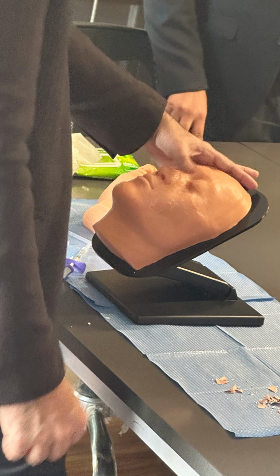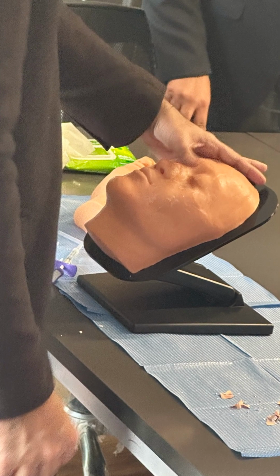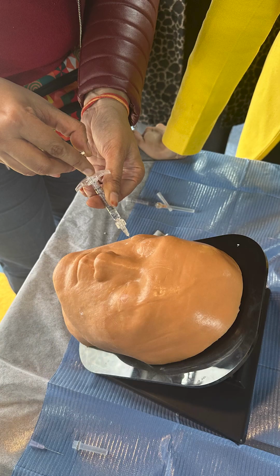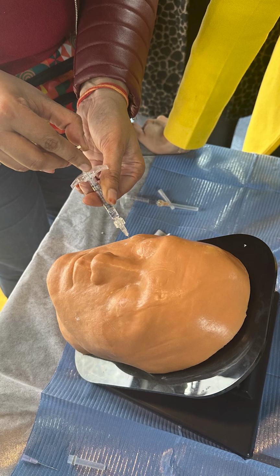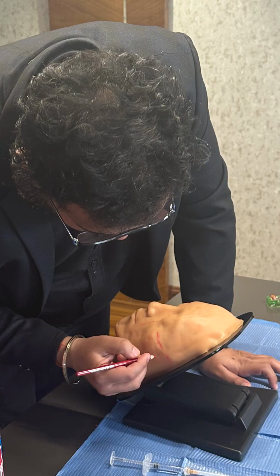Practice and practice more, as many times as you want on the FaceSim model. Do the mistakes, learn how to rectify them on a simulator, and avoid doing such errors and complications while treating your patients. Treat your real patient with full confidence.